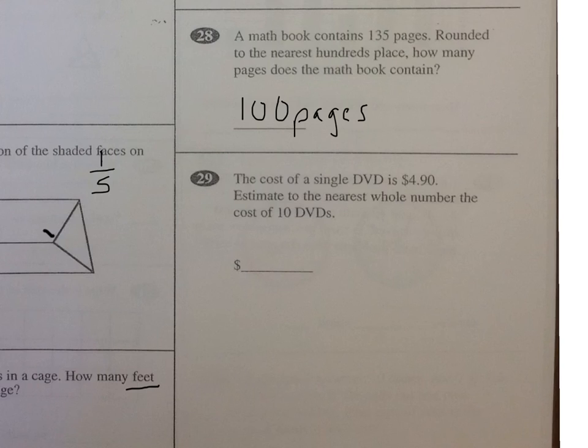And the last question. The cost of a single DVD is $4.90. Estimate to the nearest whole number the cost of 10 DVDs. One is $4.90. 10's pretty easy. You just move a decimal place over. It's $49. That's rounded to the nearest whole number, and that's the exact number too.